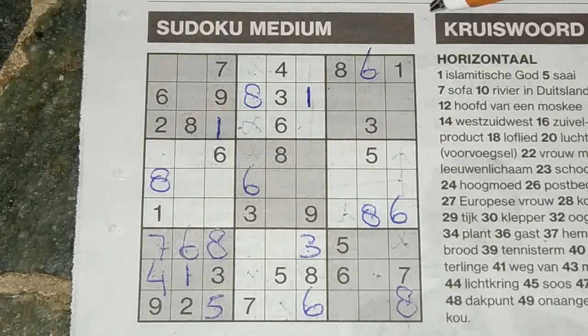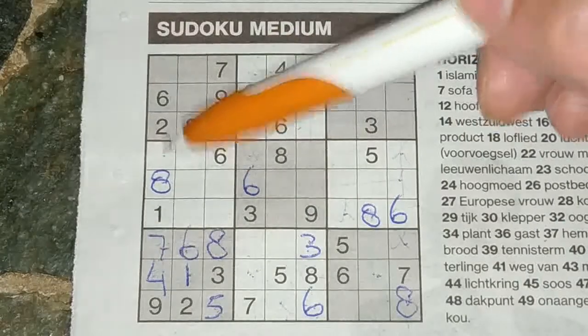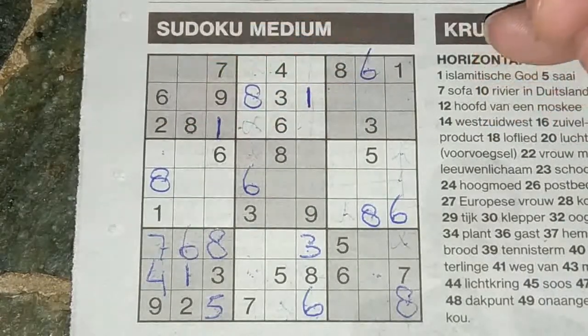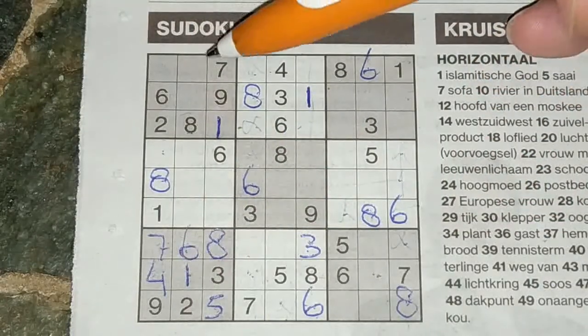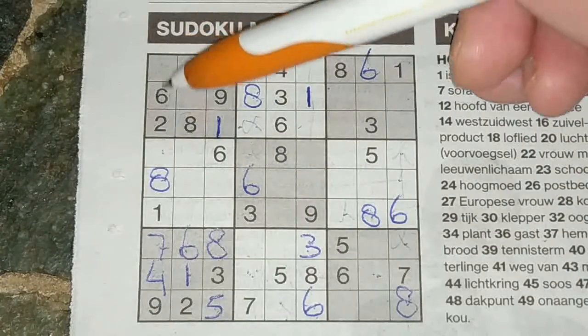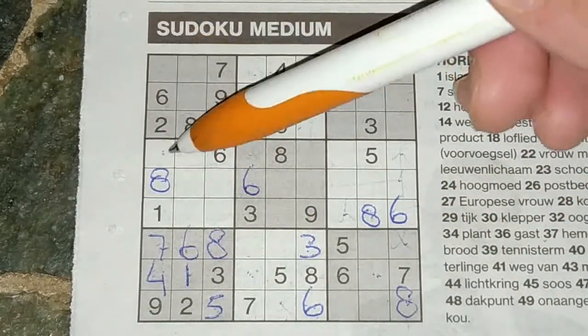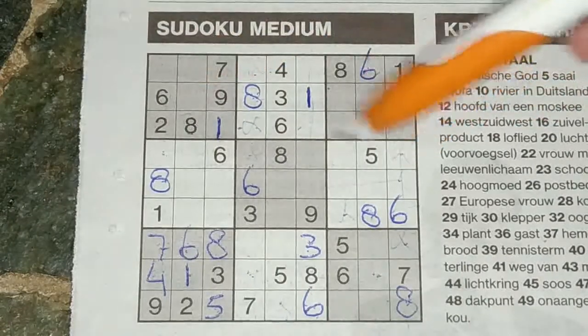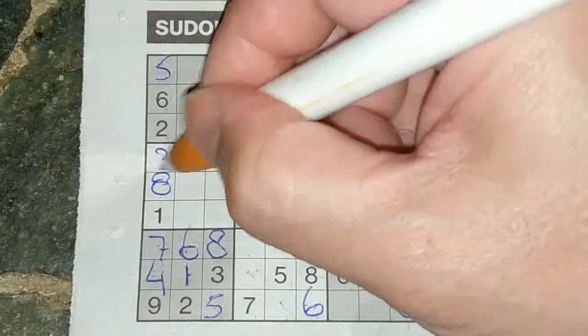Then this, two missing numbers in the first column. The numbers are 5 and 3. 5 and 3 in the first column are missing. I see here a 5, so no 5 there. 5 must be there, and the 3 goes here.